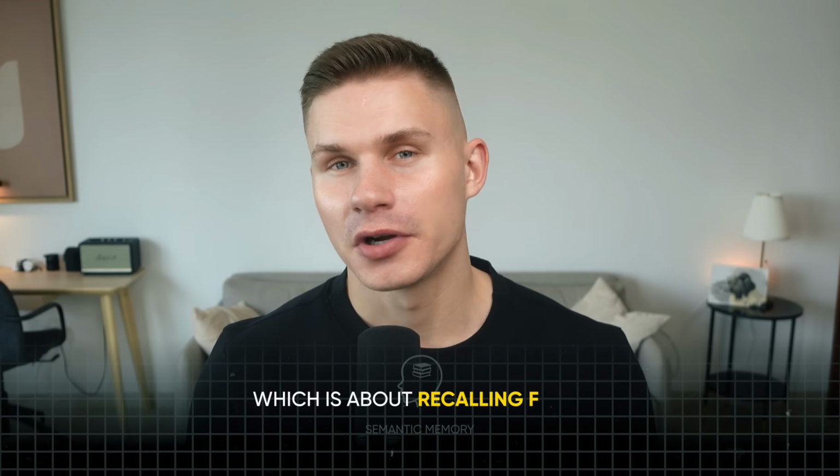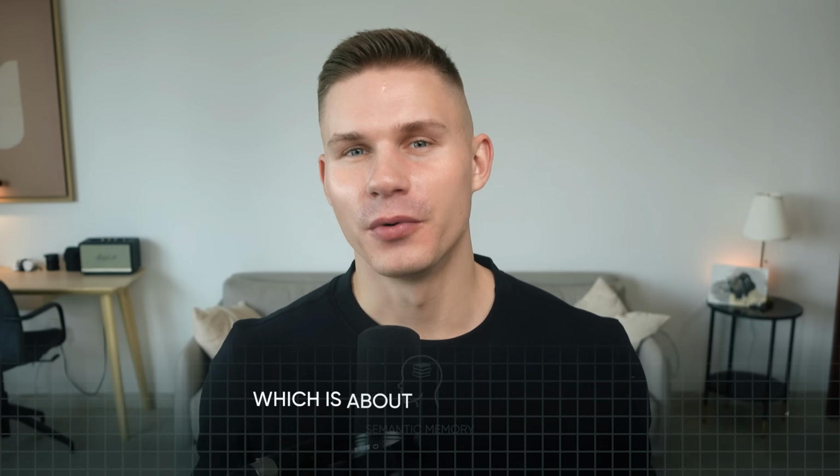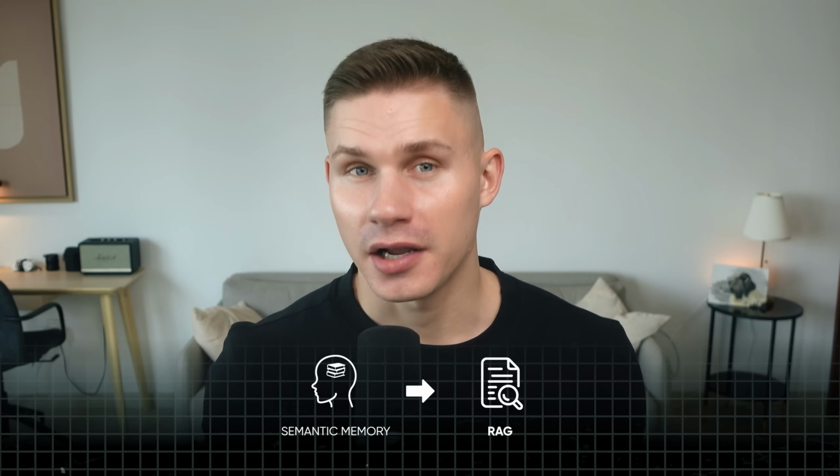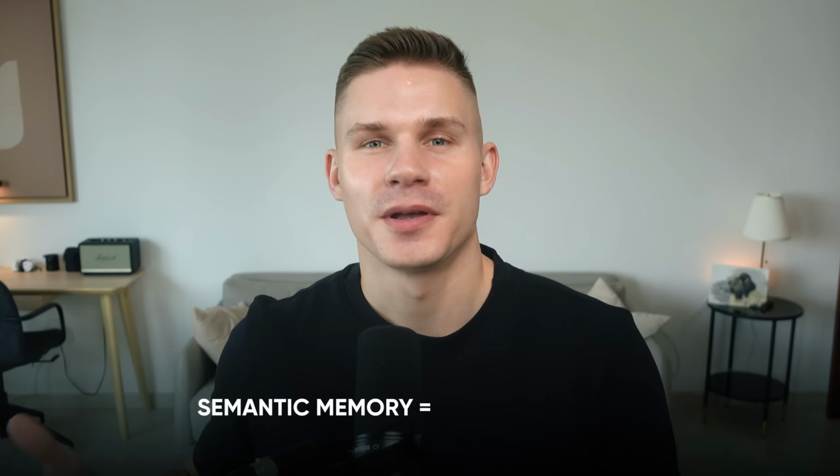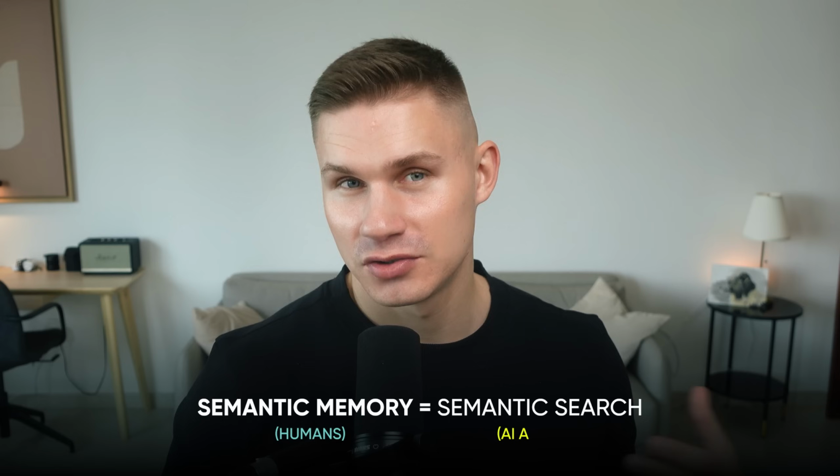But the type of memory that we will be focusing on today is called semantic memory, which is about recalling facts. And I'm pretty sure most of you are already familiar with this type of memory in AI agents, because semantic memory is just RAG, or Retrieval Augmented Generation. It's just using a vector database to perform a semantic search. So you see, it's semantic memory in humans and semantic search in agents. Like always, the components of a human brain map together quite nicely with the components of AI agents.